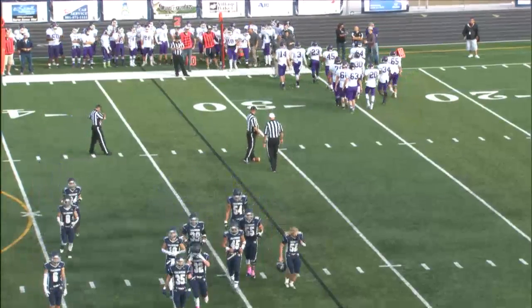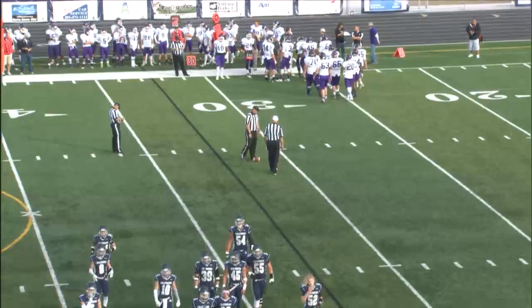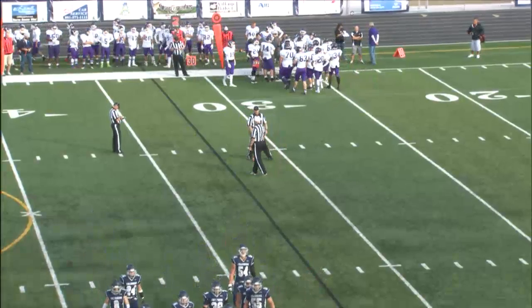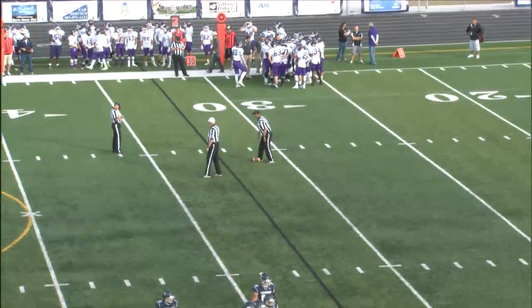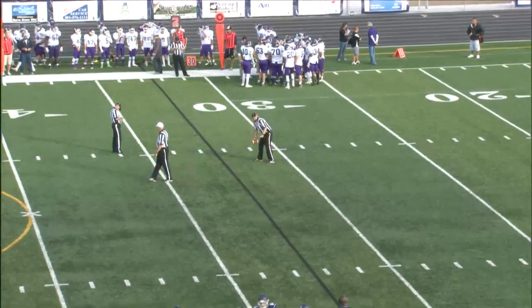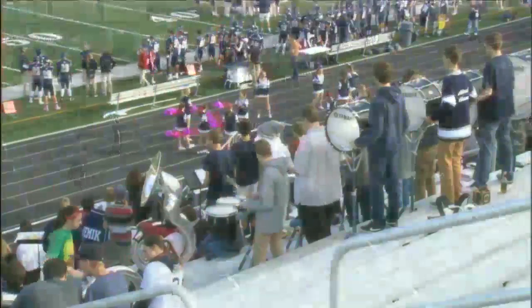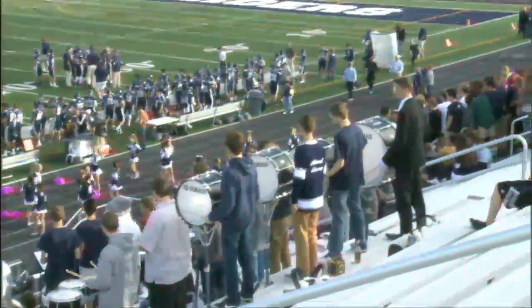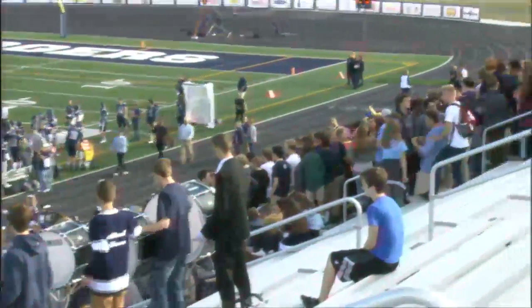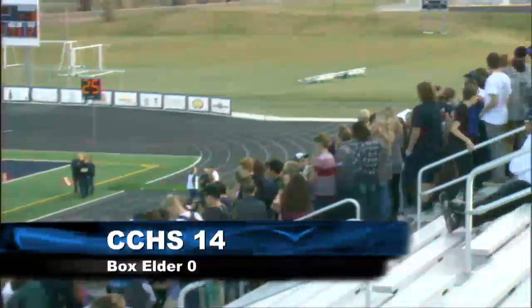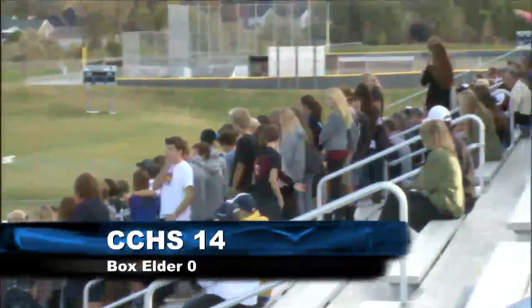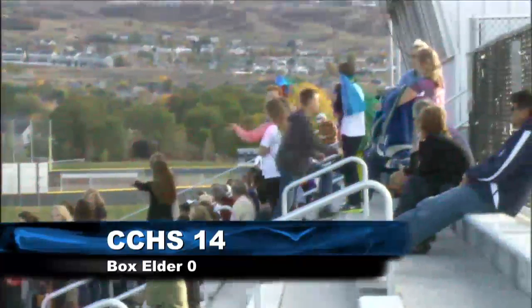The Bees will have the ball on their own 31-yard line, except this time they will be moving the ball from north to south with the wind in their face. I don't think that'll have much of an effect on the game plan, though, for the Bees, because it looks like they're pretty content on running that little counter option, trying to get as many yards as they can right up the middle of the Chargers defense.